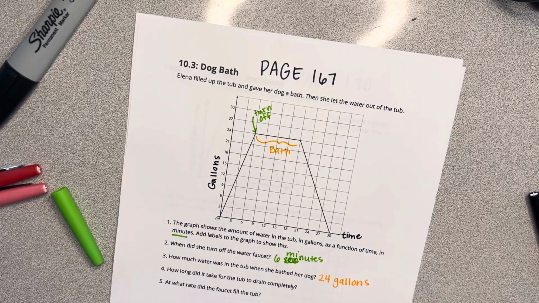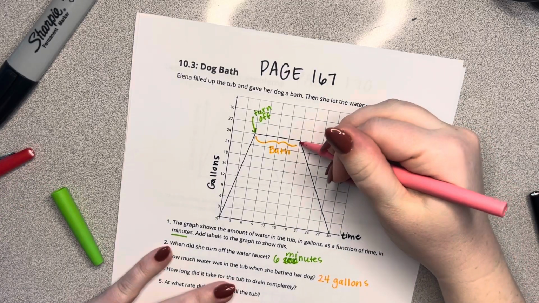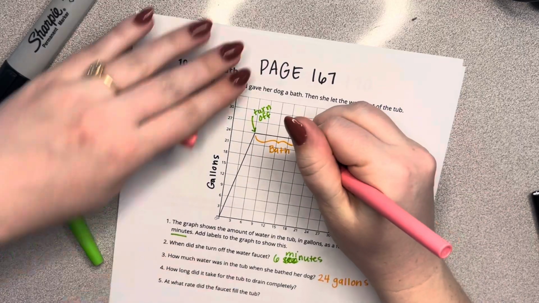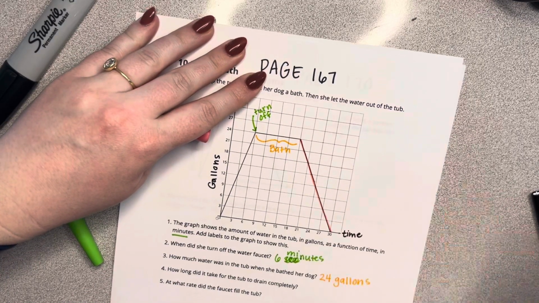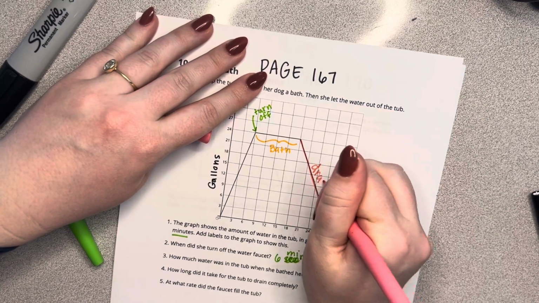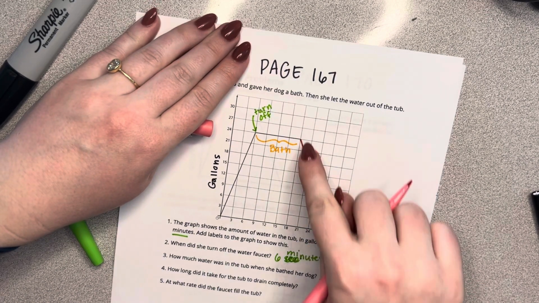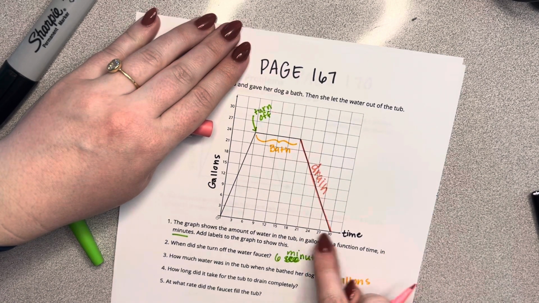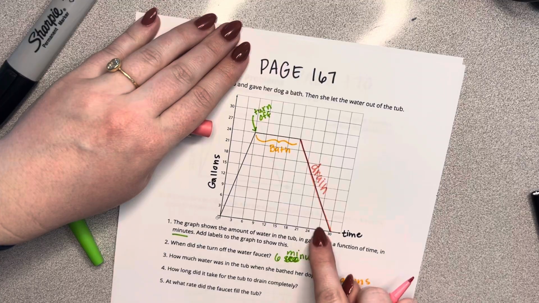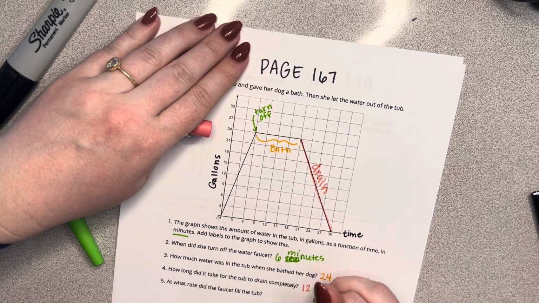How long did it take for the tub to drain completely? Well, if we're looking at draining, that would be when it was full and then all the way till it got to 0. So this whole section right here is the draining. So it took from 18 to 30, which is 3, 6, 9, 12 minutes to drain.